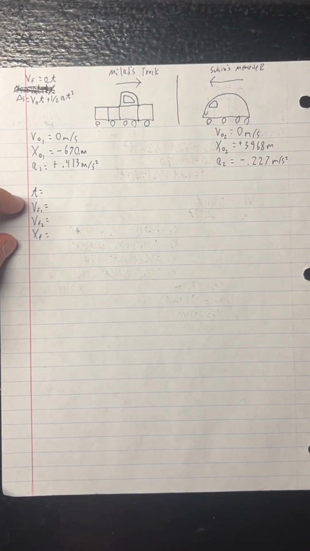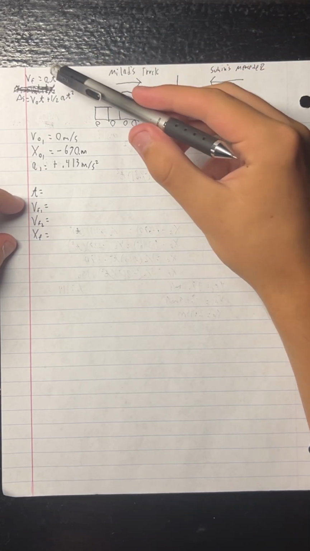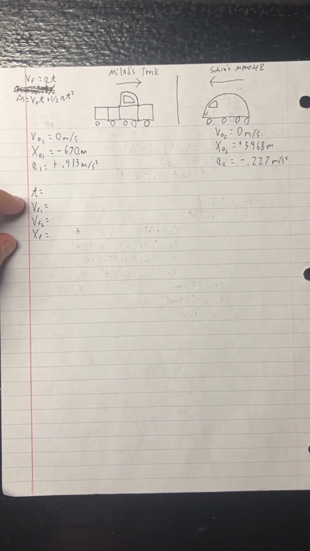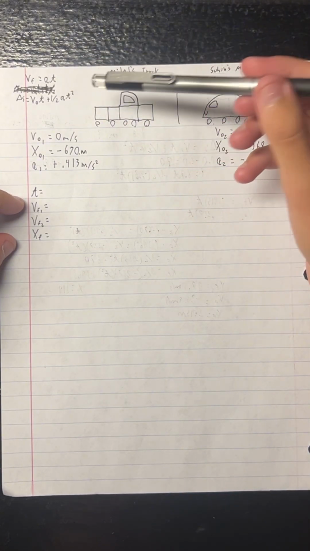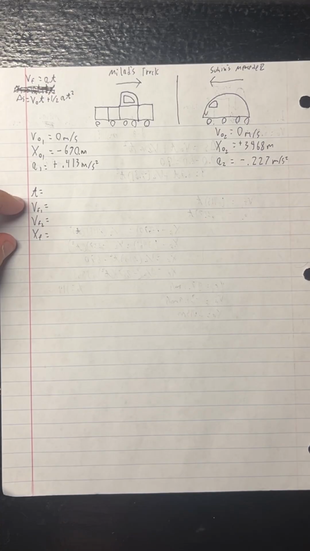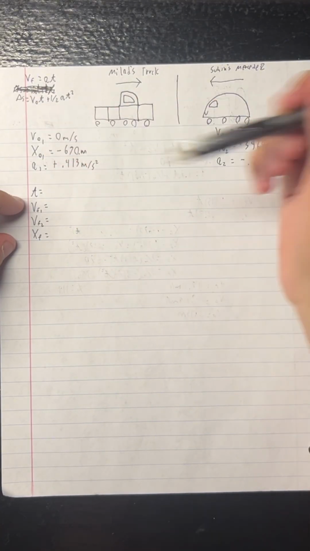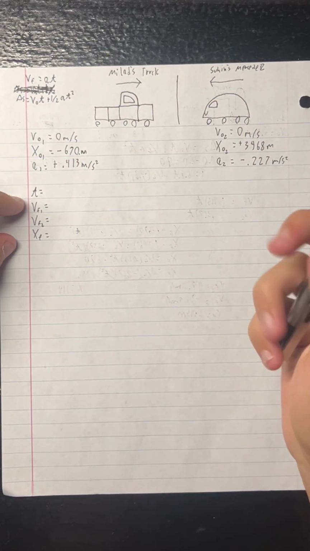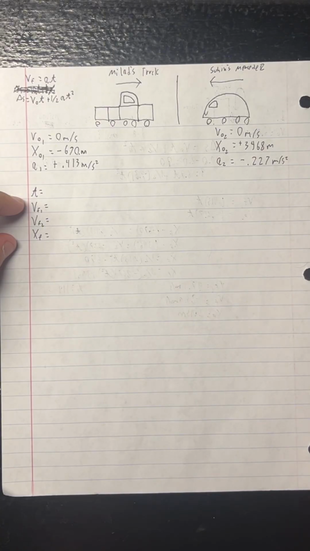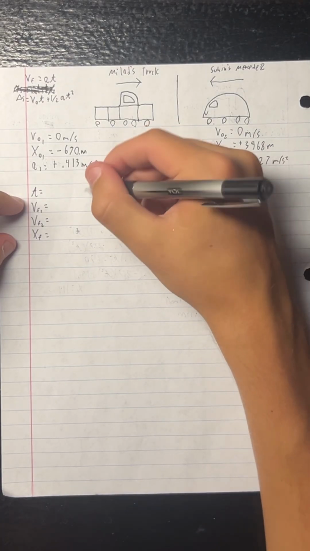Well, we have two equations that we use here. We're going to find VF using this equation and find our time using this equation. And then once we're done with that, we can use displacement to find the location at which the crash occurred. So what's our first step? Well, let's set up our equations.